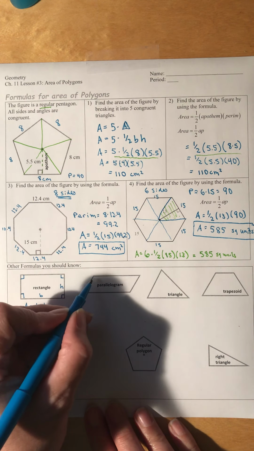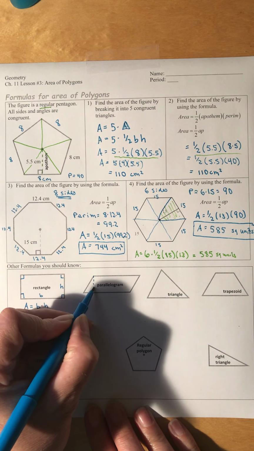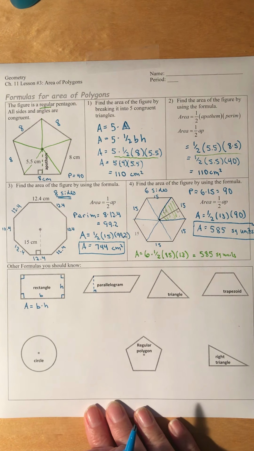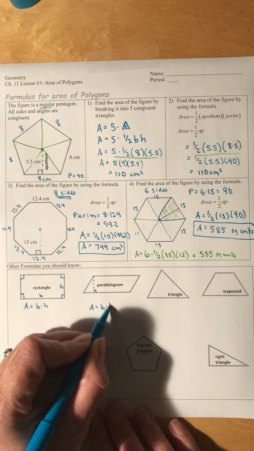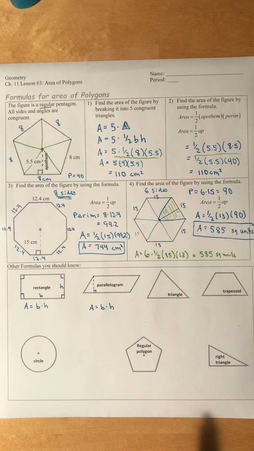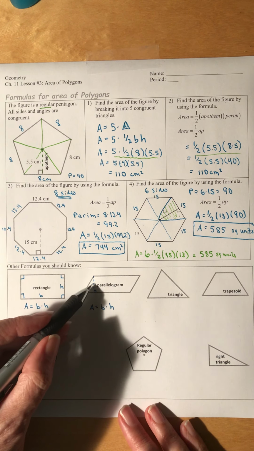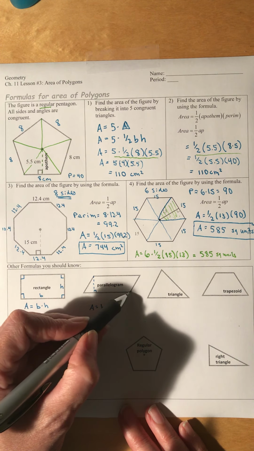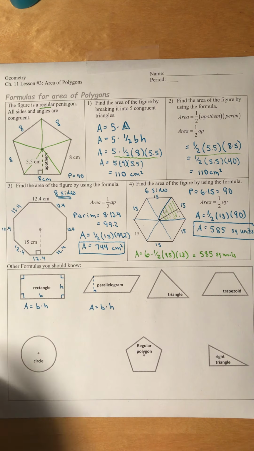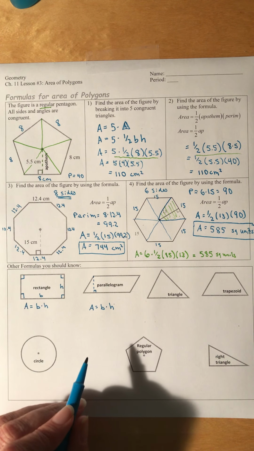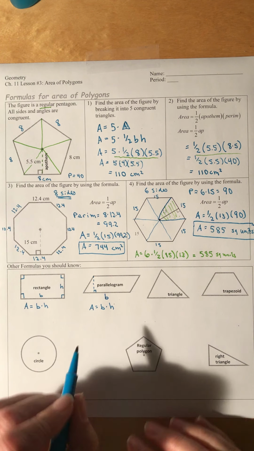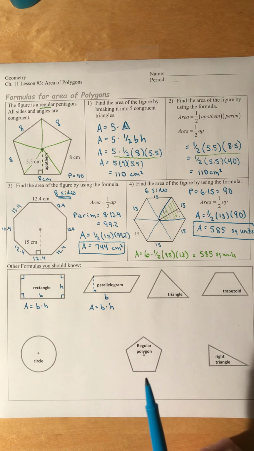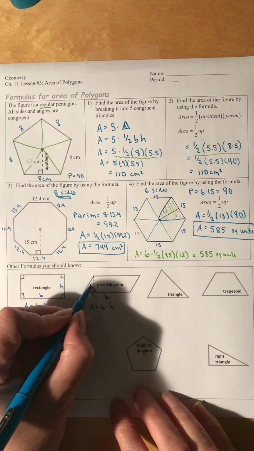So a parallelogram's area is also base times height, because you could just picture this little triangle coming over here, and then it forms a rectangle. So the area is just base times height, where this is the base and this is the height.